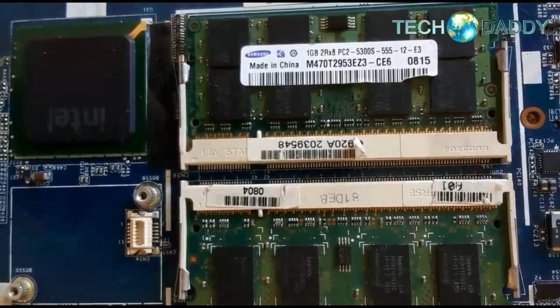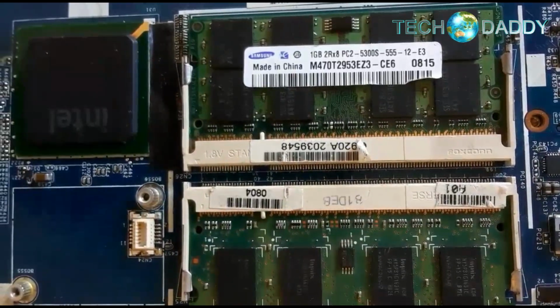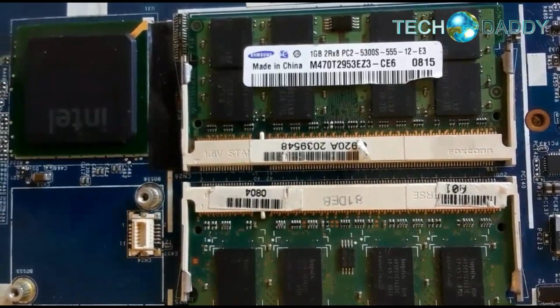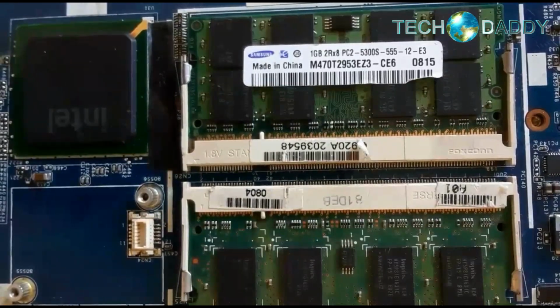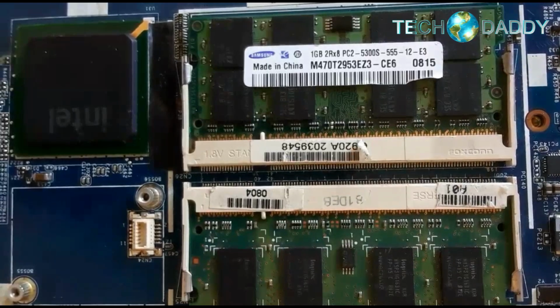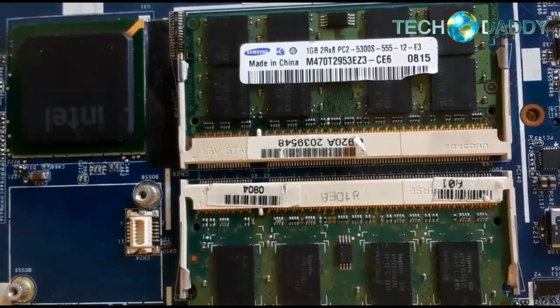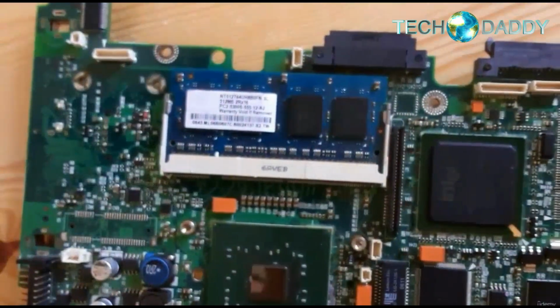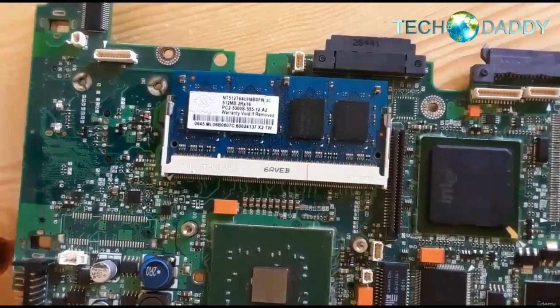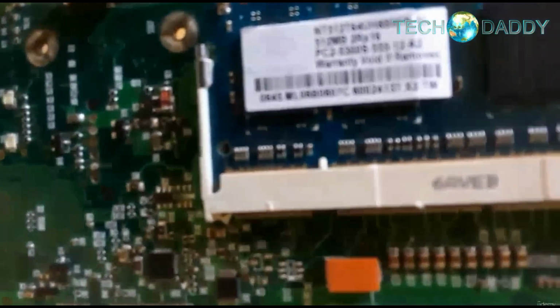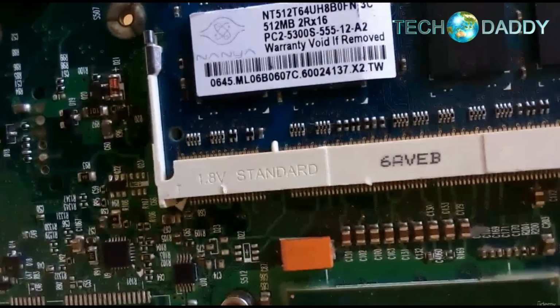For DDR3, the working voltage is 1.5 volts. DDR1 is 2.5 volts. For DDR4, the working voltage is 1.2 volts. DDR5, a very improved RAM, has a working voltage of 1.1 volts, and so on.